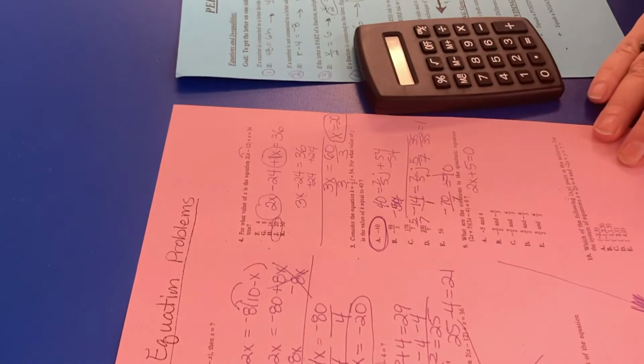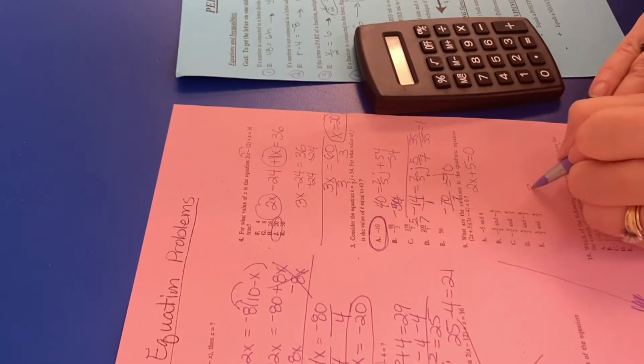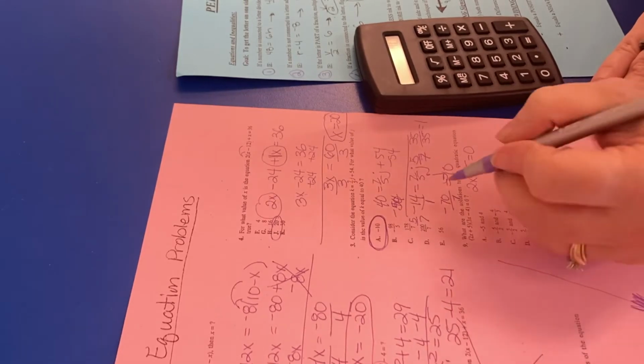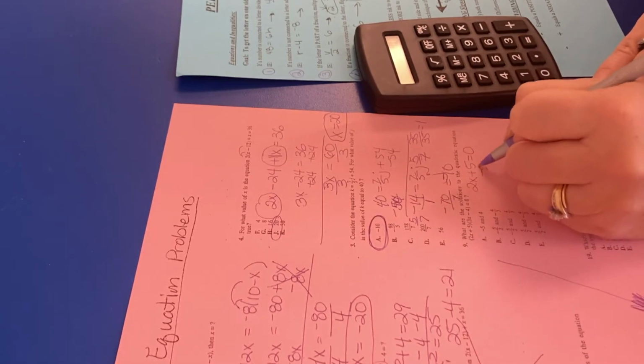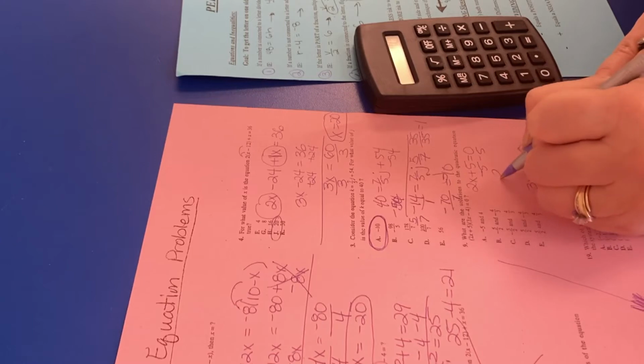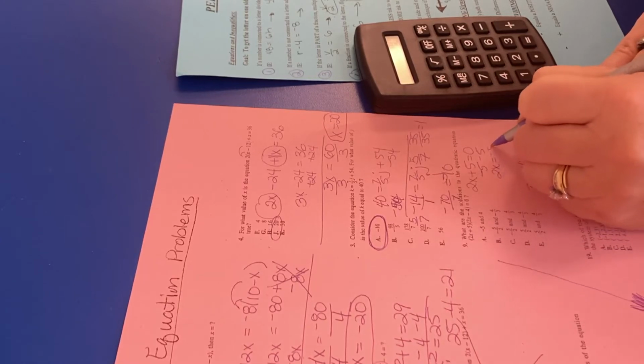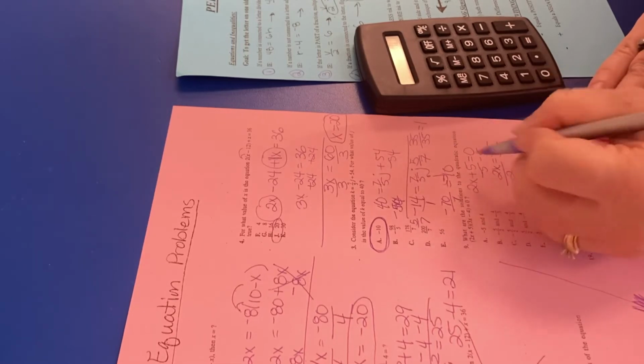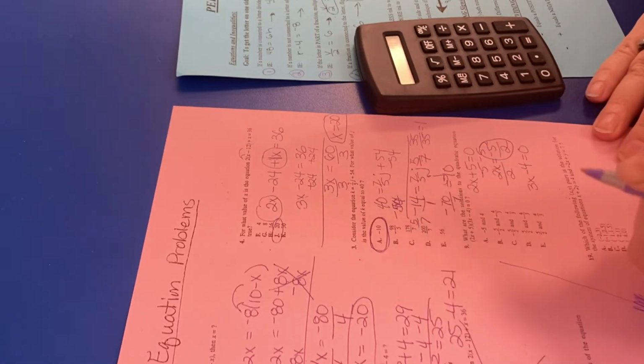And all you're doing is solving for x. And then you got 3x minus 4 equals 0. So what we got to do is go negative 5 minus 5. So now you got 2x equals minus 5. Divide by that 2 to get x by itself. And there's your answer for that one.